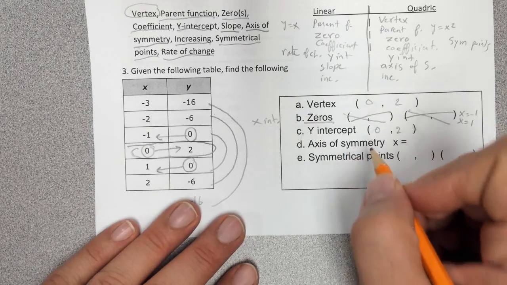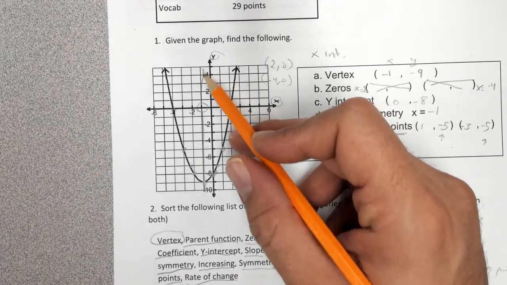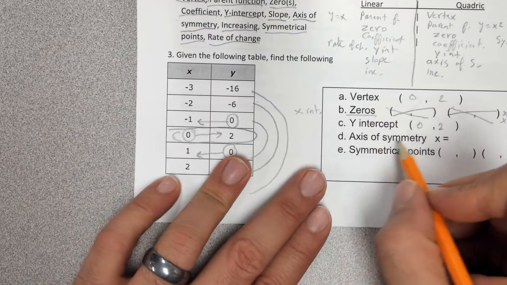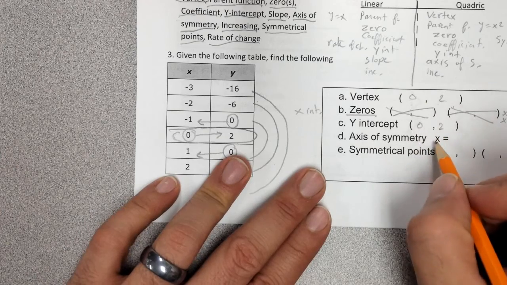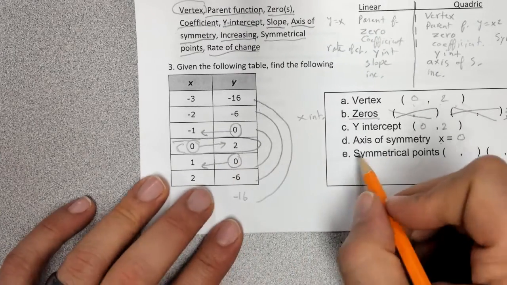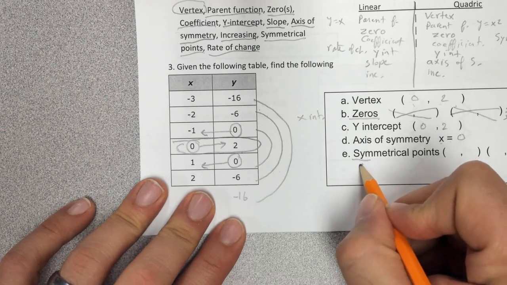Axis of symmetry. Again, remember, an axis of symmetry is a line that cuts it in half, and we can always get it from the vertex. So I'm going to get my axis of symmetry from the vertex. I want the x value. That will be 0. Symmetrical points are any points that have the same y.